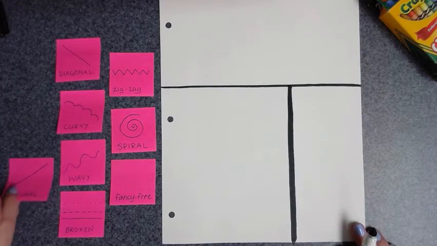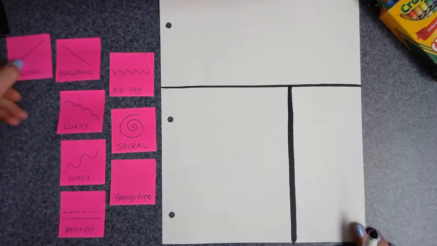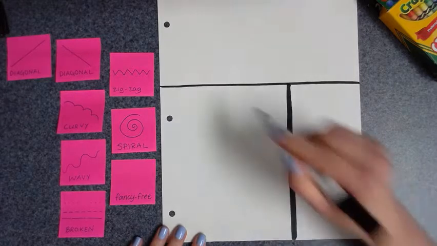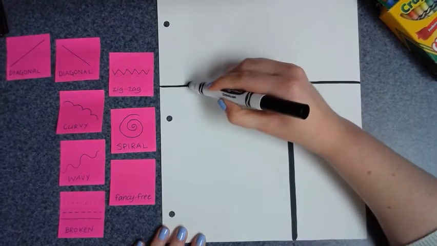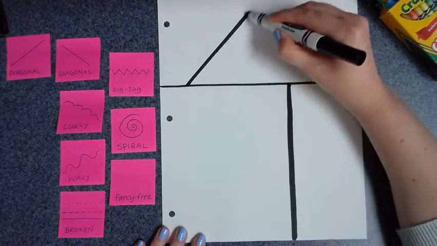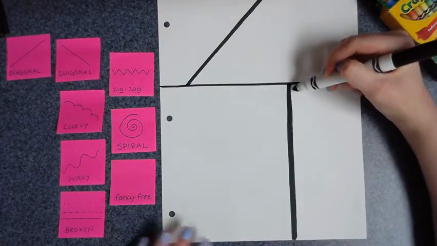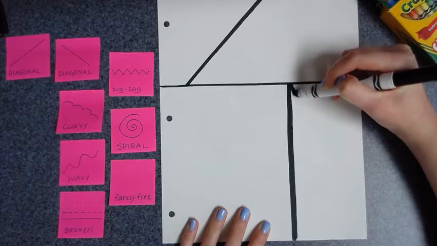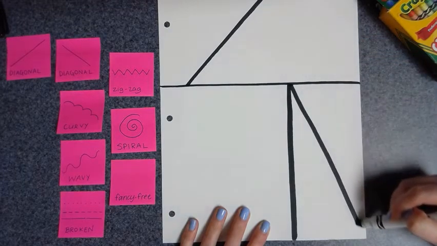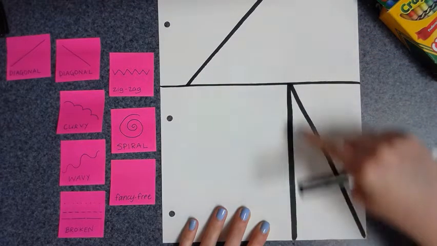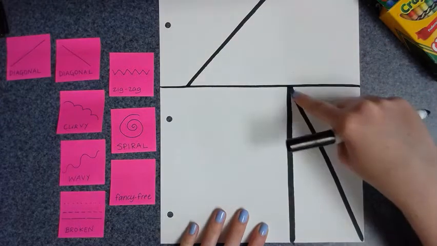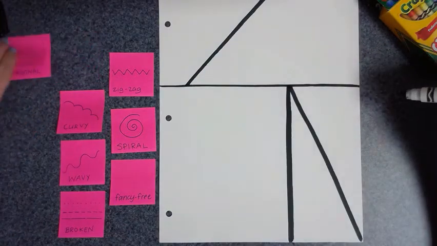So my two diagonal lines. Diagonal lines go down to up or up to down. Put one here. Then I think I'll put the other one right here. Make a big triangle, two triangles with my diagonal line. So I'm done with those.